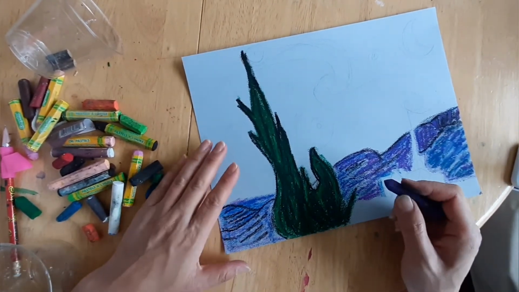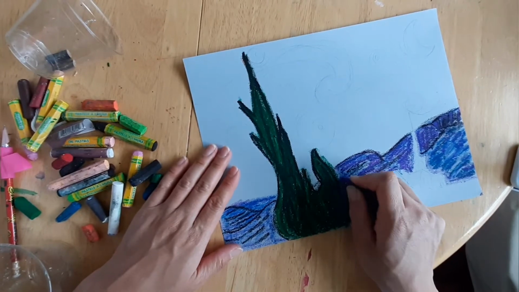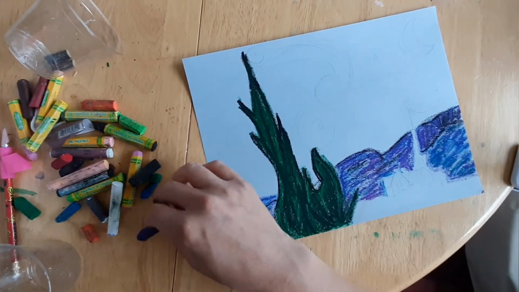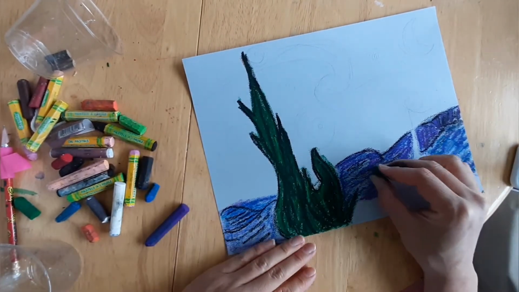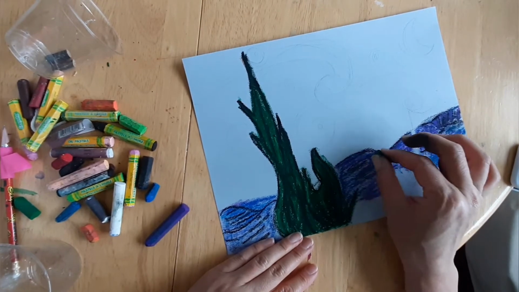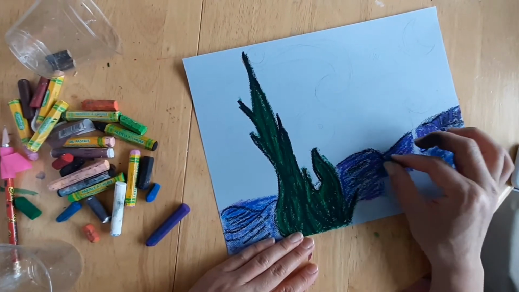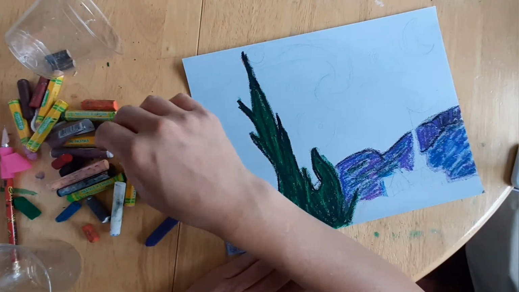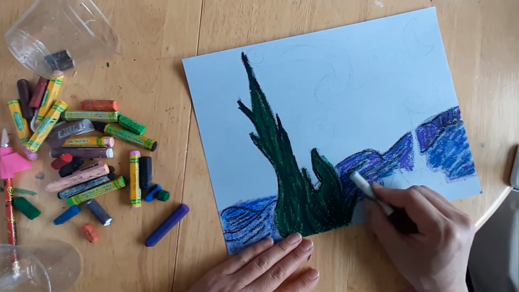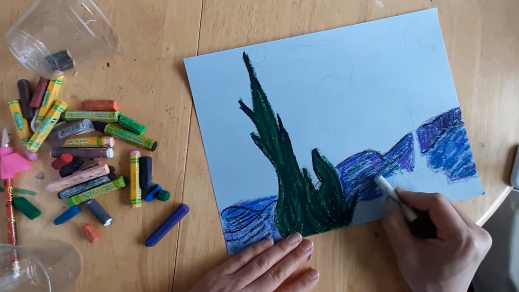So your texture and your colors are going to come out slightly different, but that's okay. I do see some green in there, in the hills, and a little bit of white to mix the green and make it lighter.